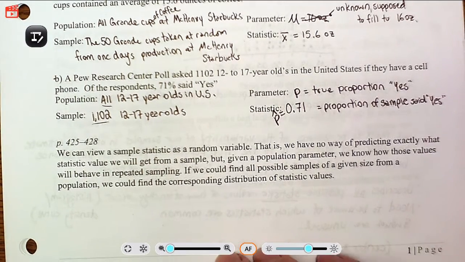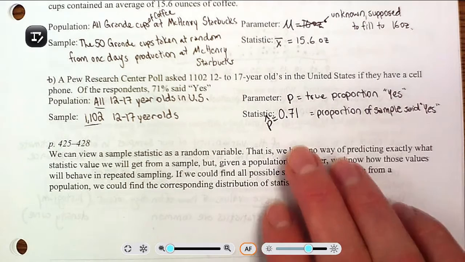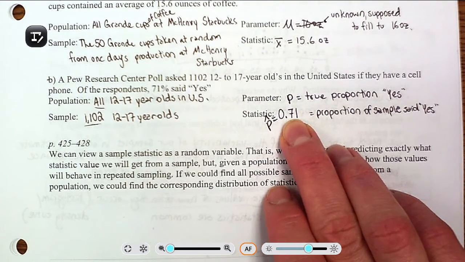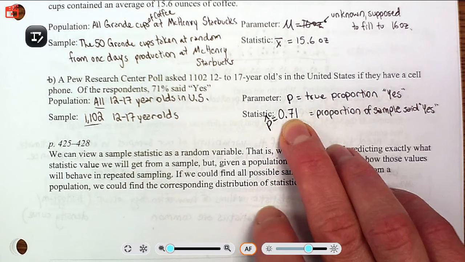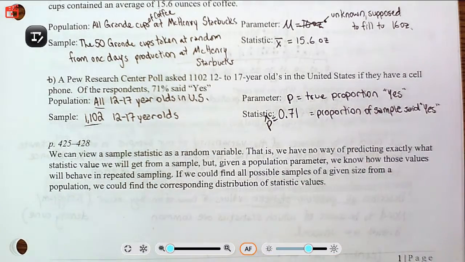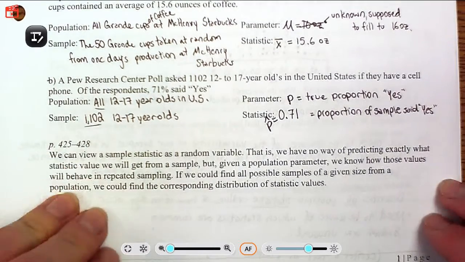So what this is beginning to suggest is that we would know more about how much these samples vary if we were to take every single sample possible, and then we could lay them all out on a normal curve. They'd probably be normally distributed. And then we would know how likely ones like this are to get, and we would maybe know more likely what the true parameter value is as well.